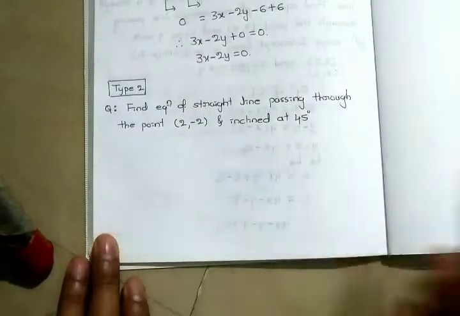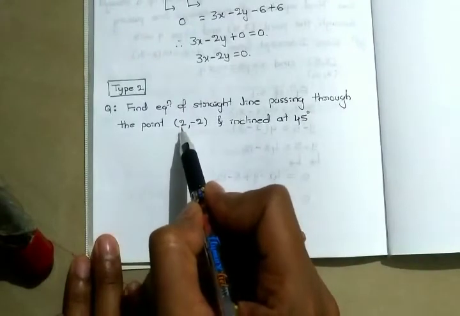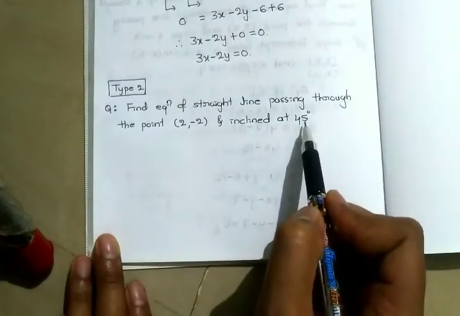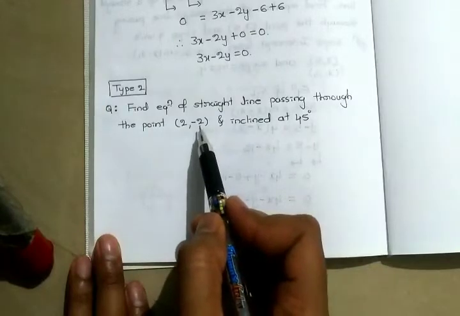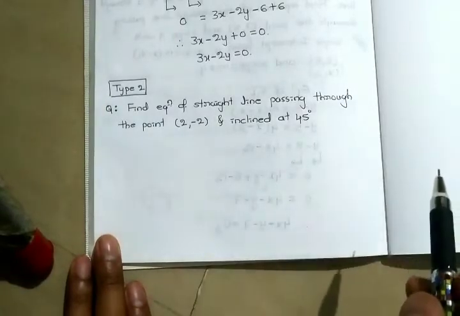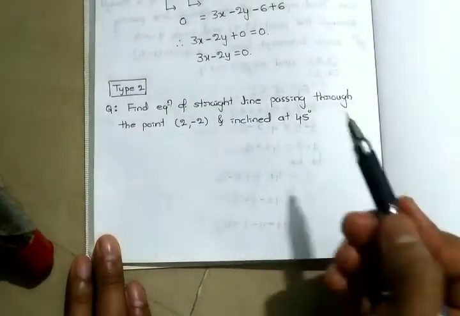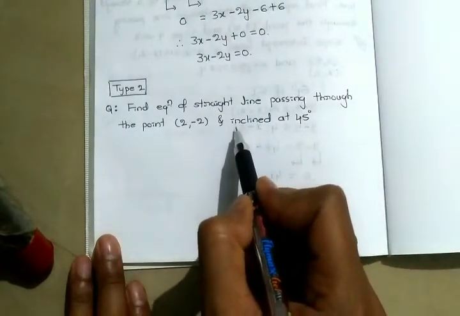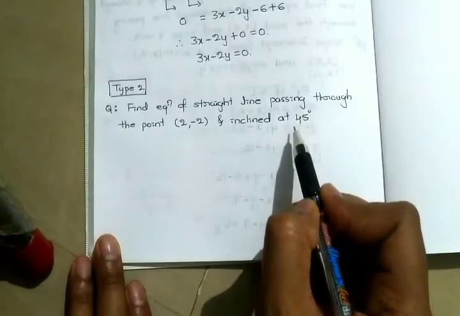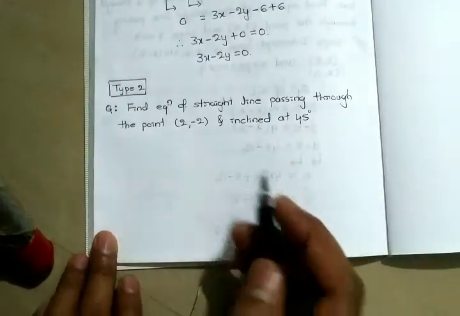Next, type 2. Question: Find the equation of the straight line passing through the point 2, minus 2 and inclined at 45 degree. See, in this type, one point is already given, x1 y1 is given, so you need to apply which formula? y minus y1 is equals to m into bracket x minus x1. In that formula you need one point, which is already given, and you need which value? Slope. Slope means the m value, but here slope is not given. See, instead of slope, the angle is given, how much here? 45 degree. Correct. Therefore, what to do? Using this angle, you need to first find the slope.